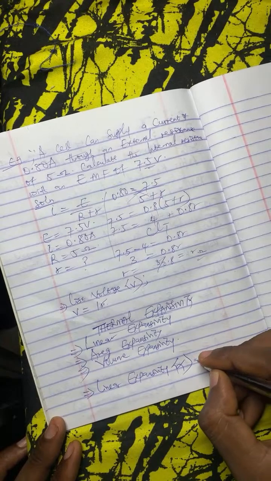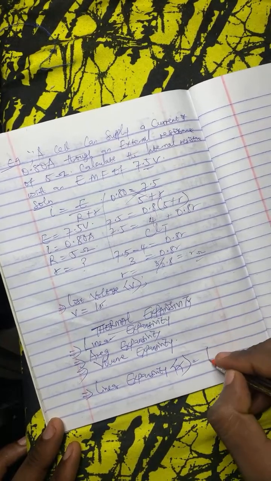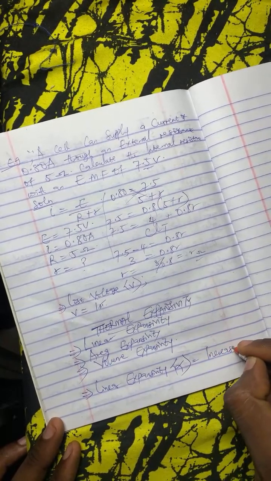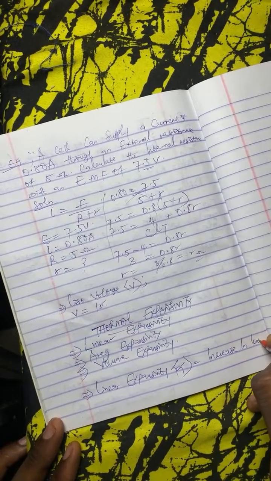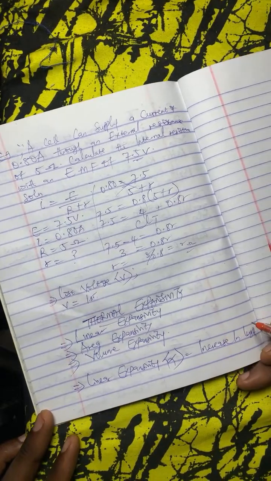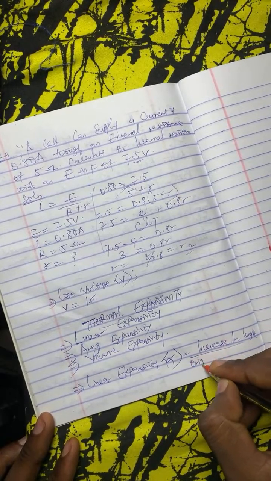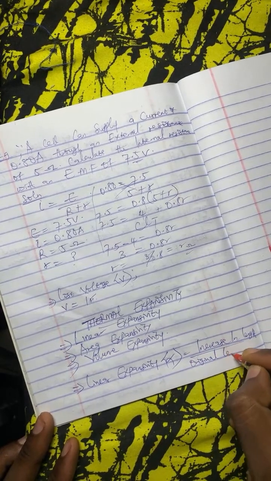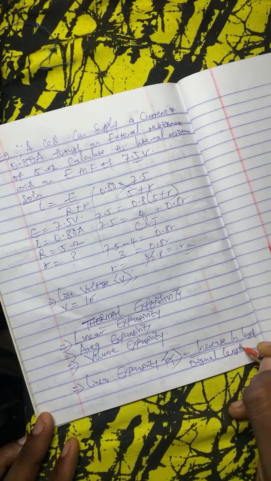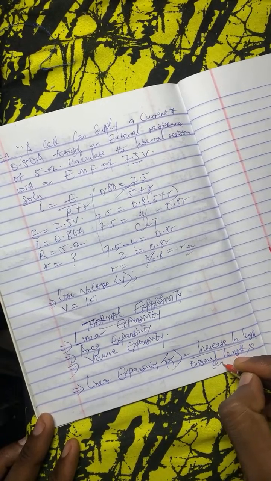It is given as increase in length all over original length times temperature rise.